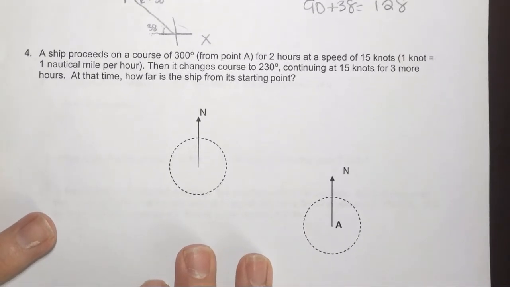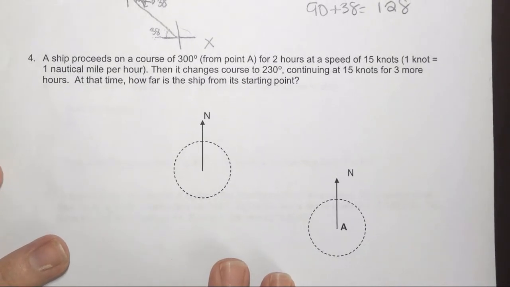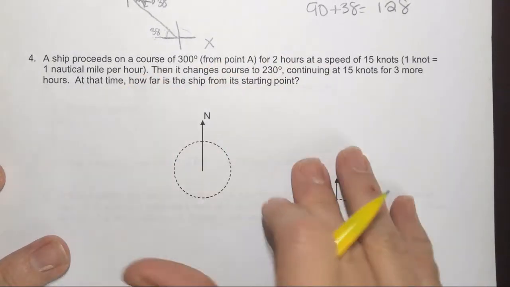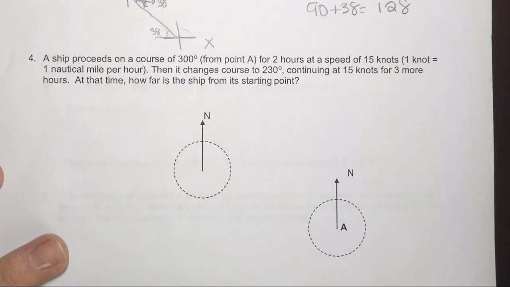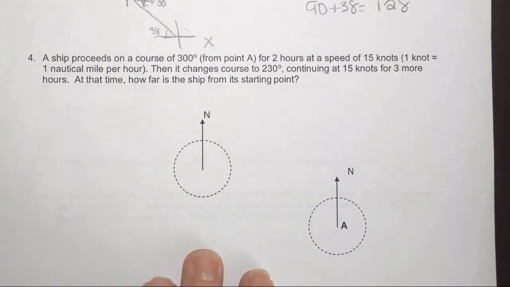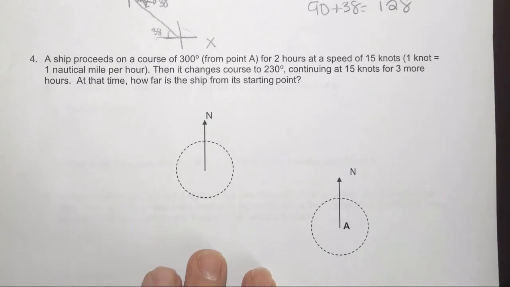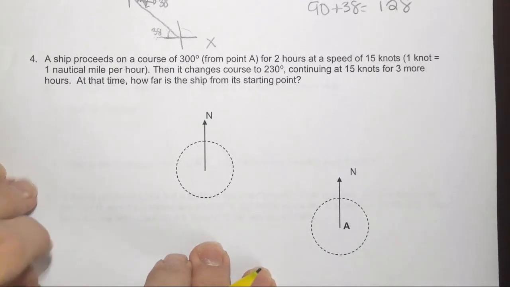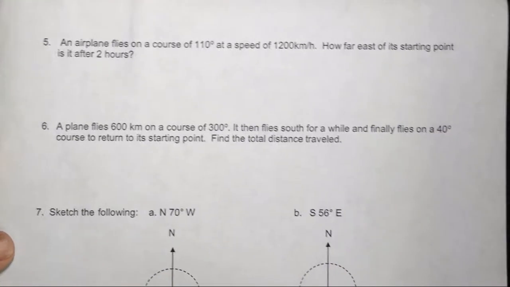Number 4 is the exact same problem we did in our notes, so I'm not going to waste video time doing this. I want you to go back and watch the video before this over the notes. It was example number 5 in your notes. So just flip back over there and look at your notes and copy the problem, hopefully taking yourself back through all the little steps. All right, number 5.